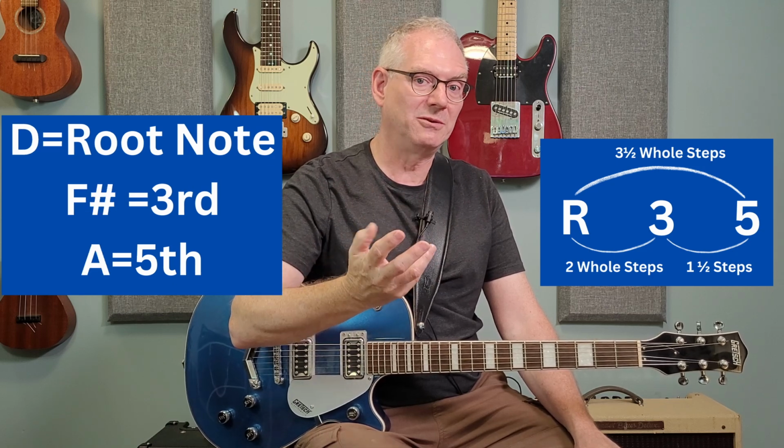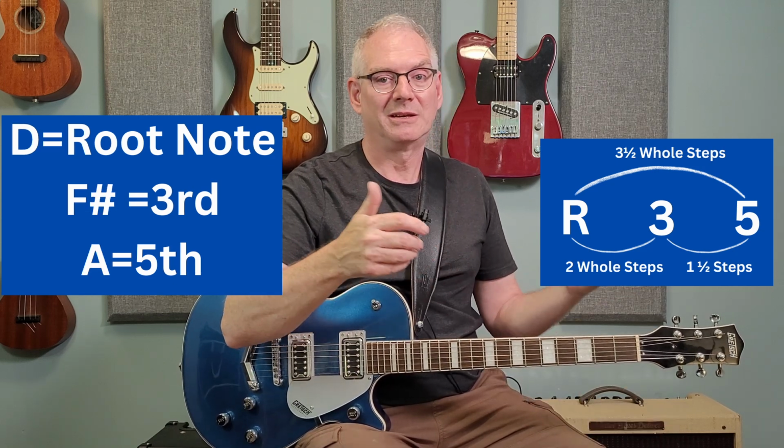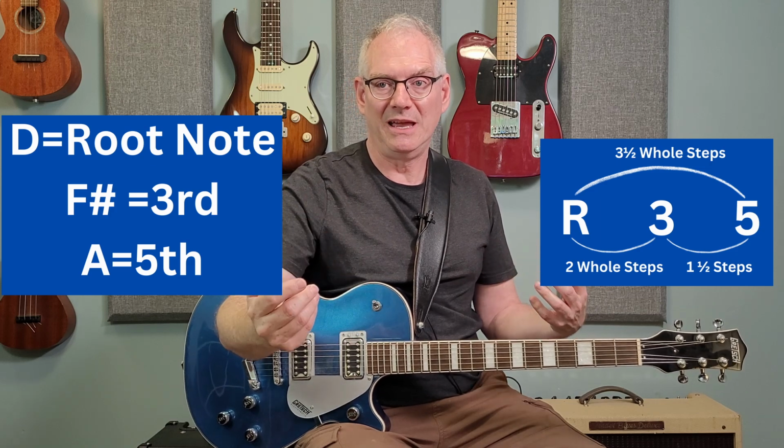5th. For the D chord, the D is the root note, the F sharp is the 3rd, and the A is the 5th. Now that's only one way of looking at these chords. That's looking at them as if I'm starting from the root note.